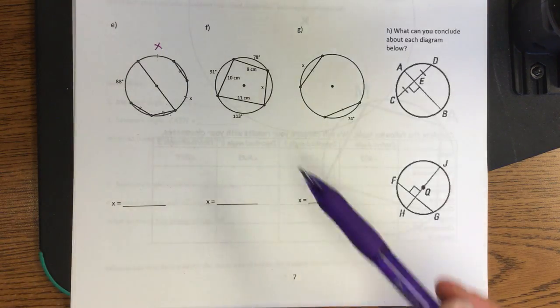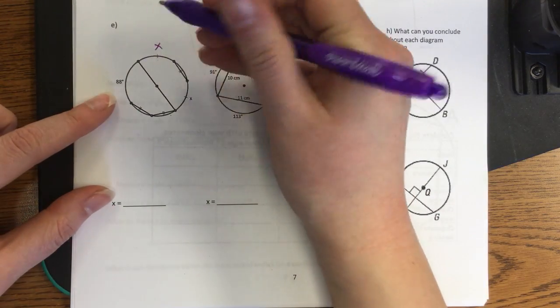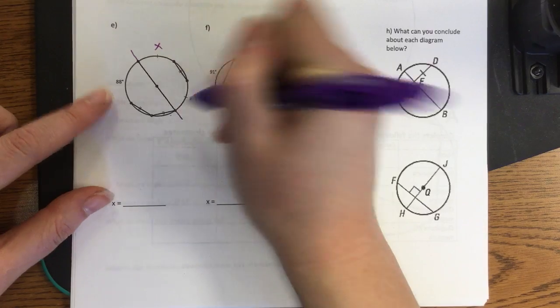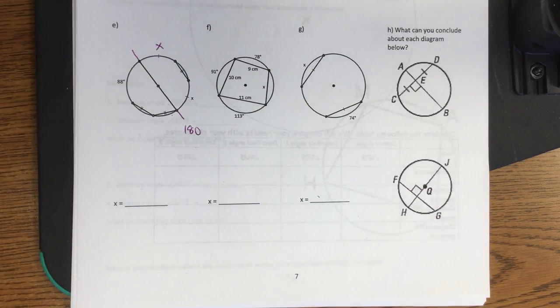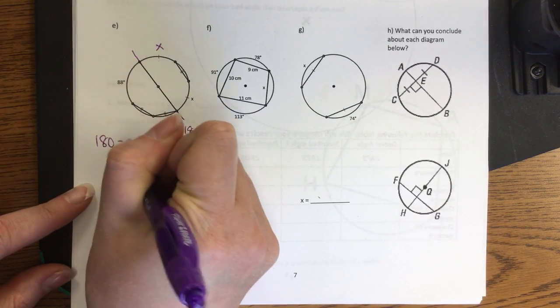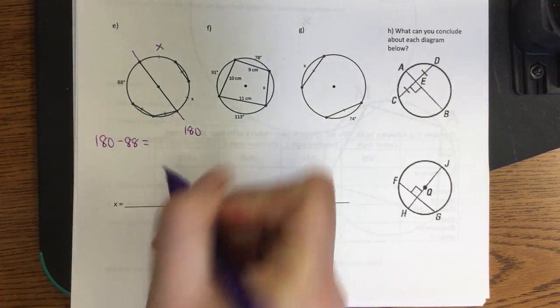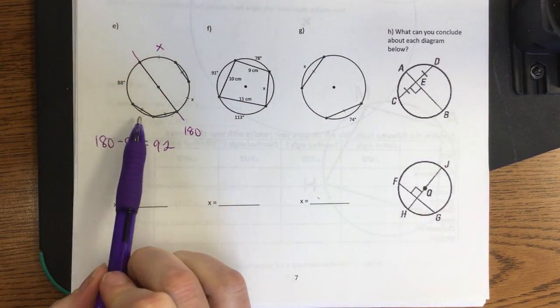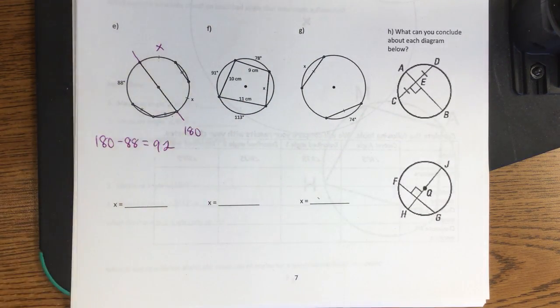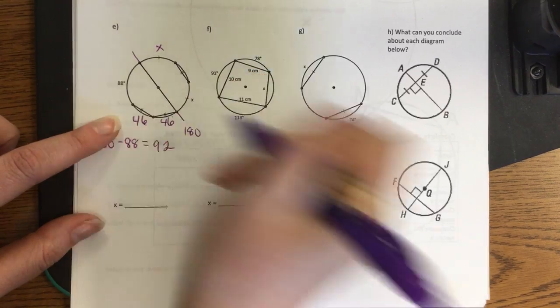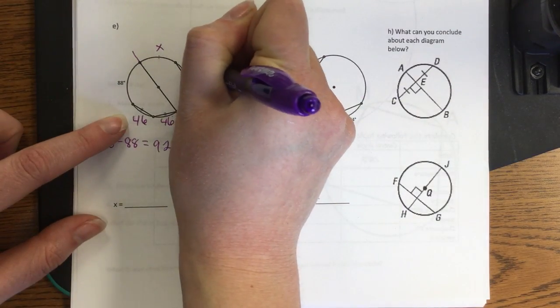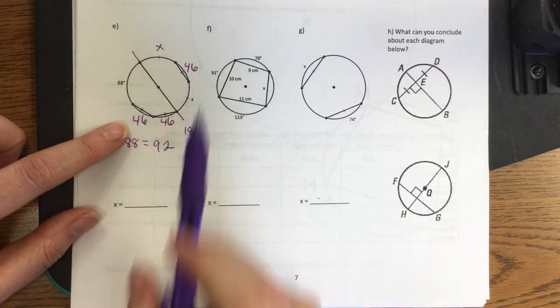Okay, so let's think about what we know. We know that this is a diameter, and diameters equal 180, correct? So if I take 180 and I subtract the 88, I'll write that down, then I have 92 left over. Well, I know that I have to divide that into 2 equal parts. So if I hit divide by 2, each of these is 46. So then that means that has to be 46 as well.